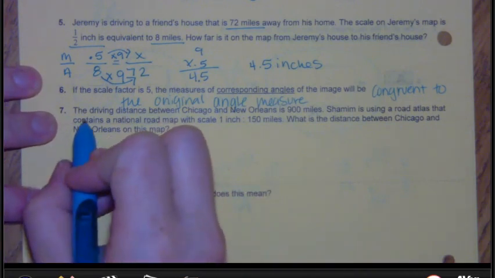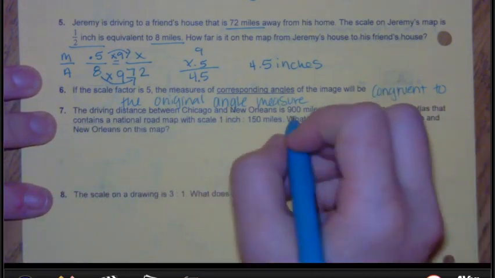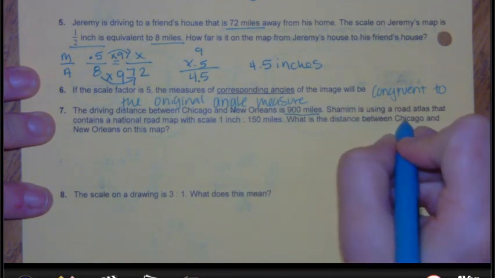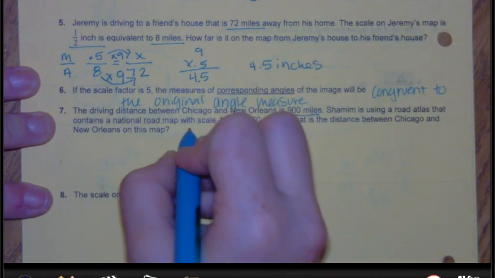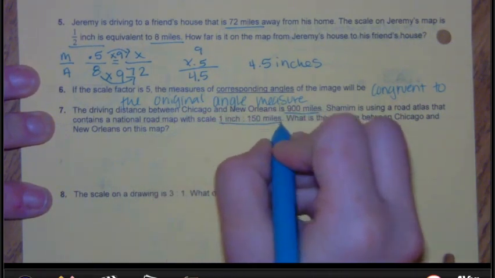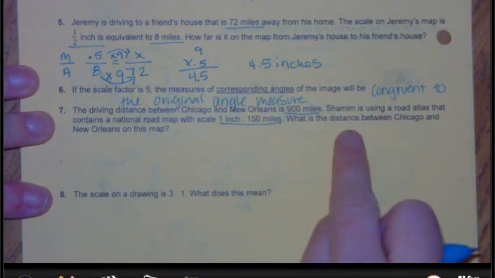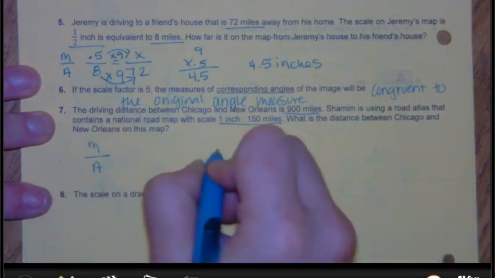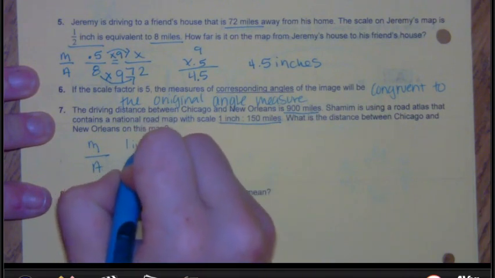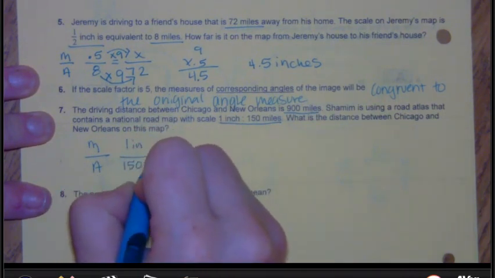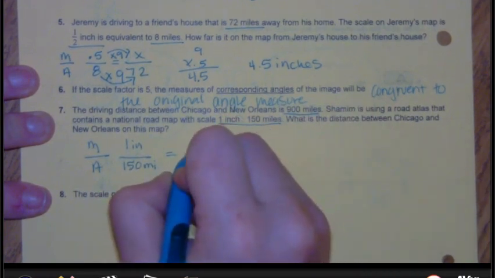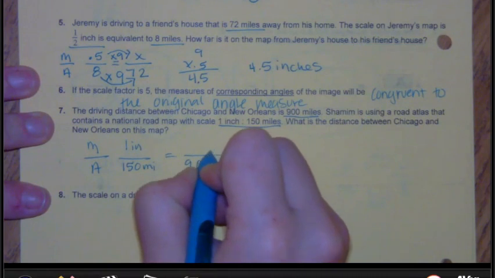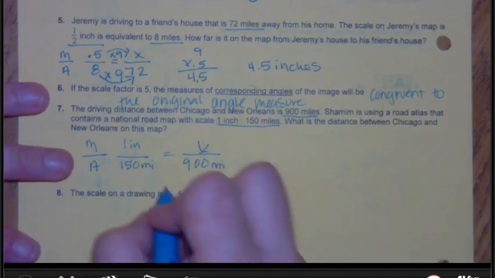All right, number 7. The driving distance between Chicago and New Orleans is 900 miles. Xiaomi is using a road atlas that contains a national road map scale of 1 inch to 150 miles. What is the distance between Chicago and New Orleans on the map? All right, model over actual. So my scale is 1 inch over 150 miles. I know that I have traveled 900 miles in all. And how far did I go on the map?